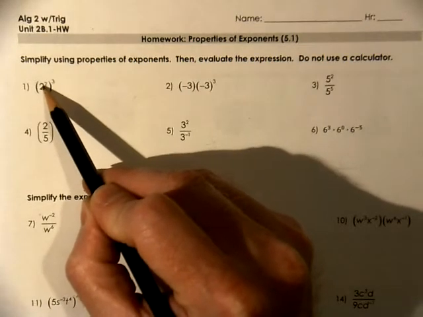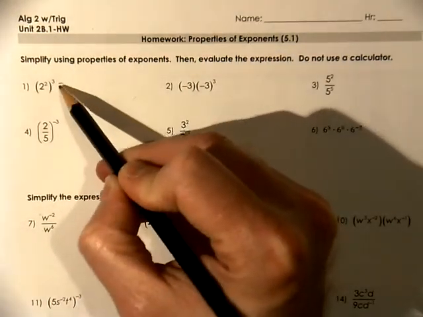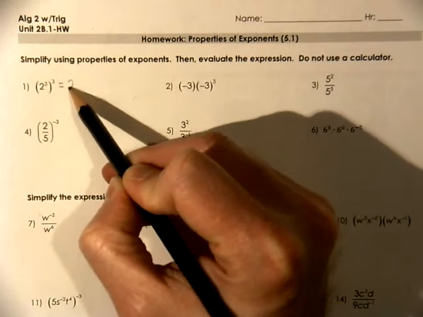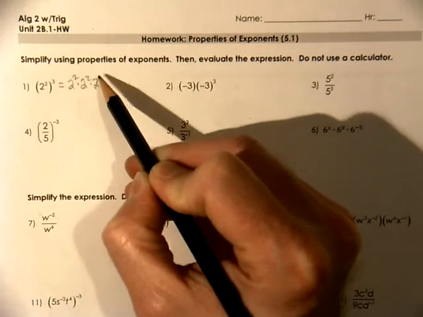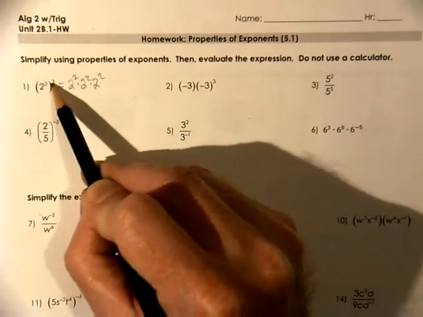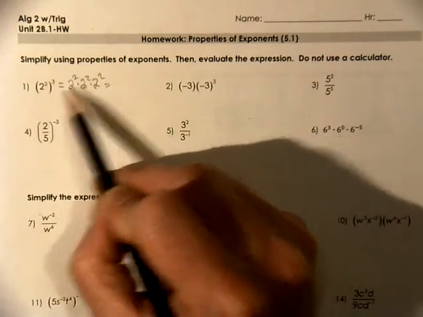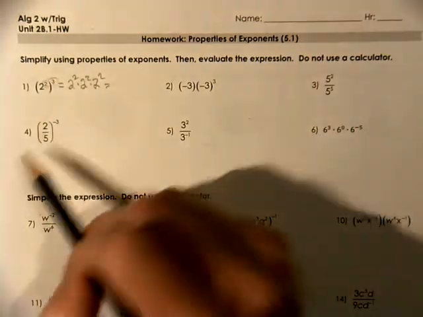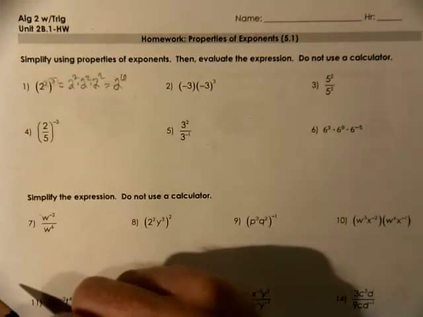So here we have a power of a power. And to handle that one, there's two different ways to think about it. This is 2 squared times 2 squared times 2 squared. It's 2 squared cubed, which of course would be 6. The shortcut is to multiply the two together. So 2 to the 6th power.